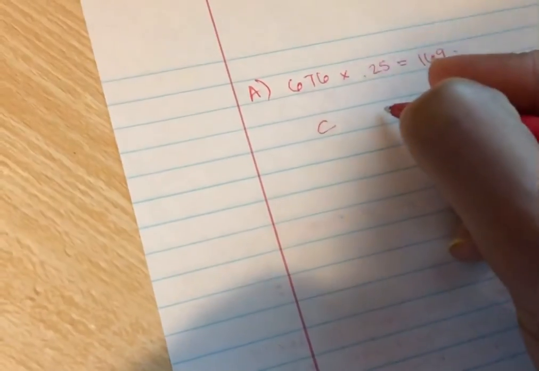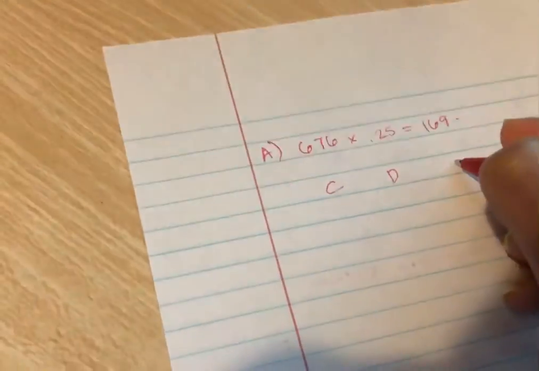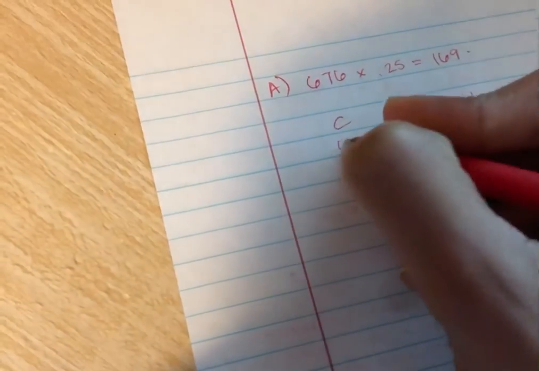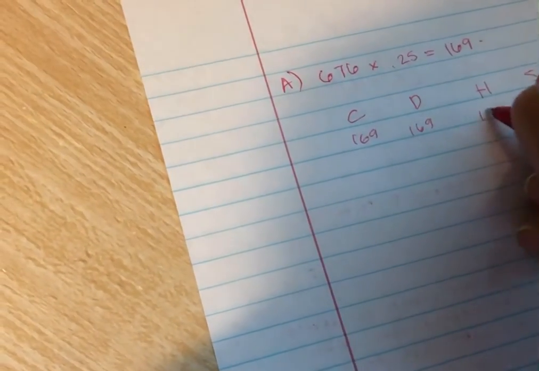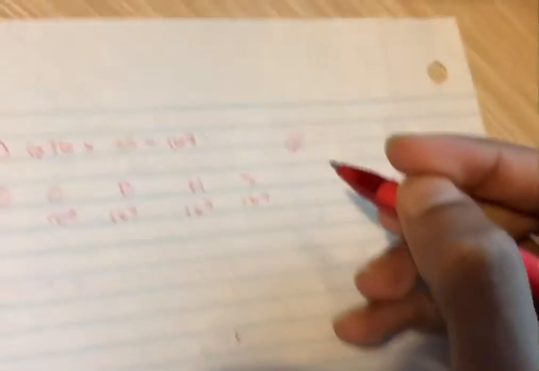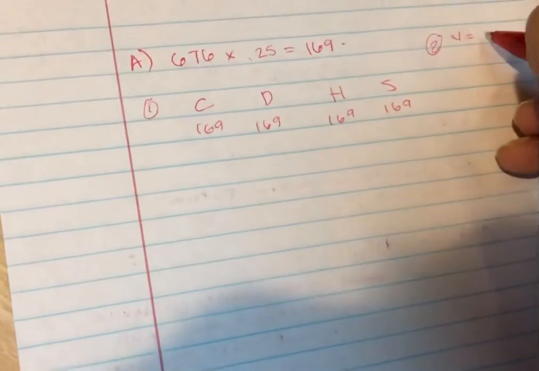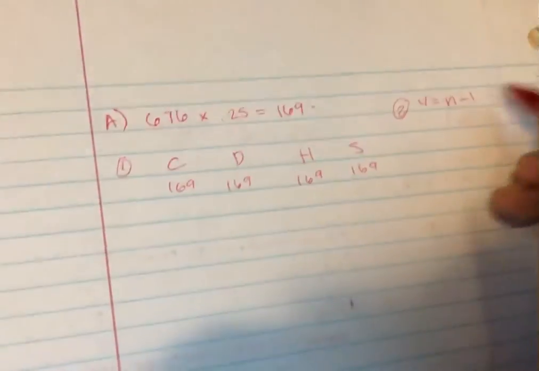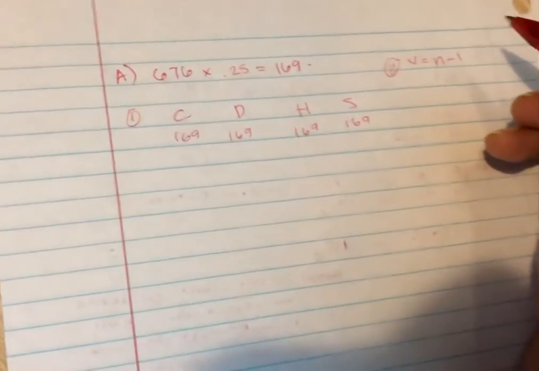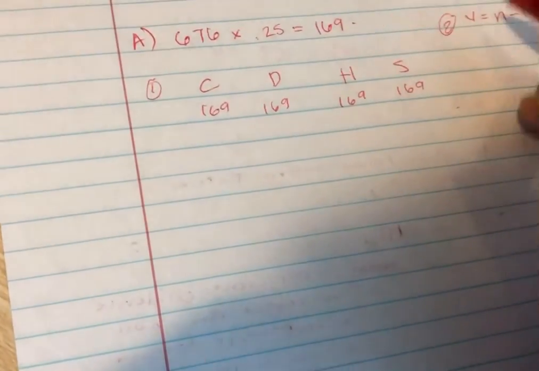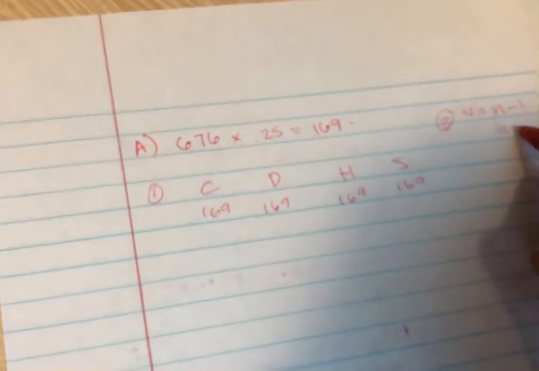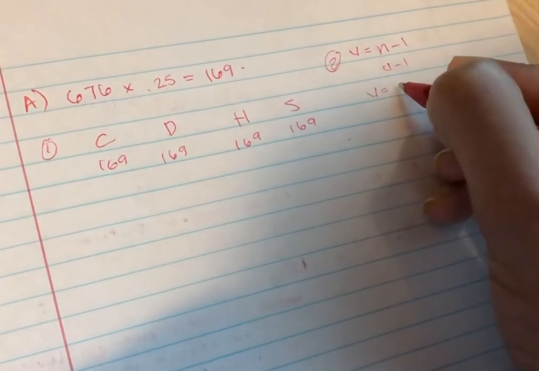So there'll be clubs, diamonds, hearts, and spades. So 169, 169, 169, 169. That's the first part. And the second part would be to find the degree of freedom, which is easier. The formula is V equals, so V would be the degree of freedom, equals N minus 1. So number of rows and number of columns minus 1. Since we've got the number of columns, number of rows, I think, which would be 4, you do 4 minus 1, and the V would equal, so the degree of freedom would be 3.